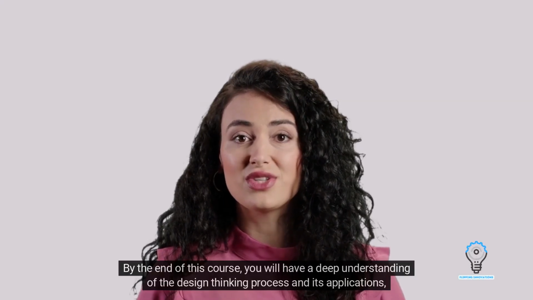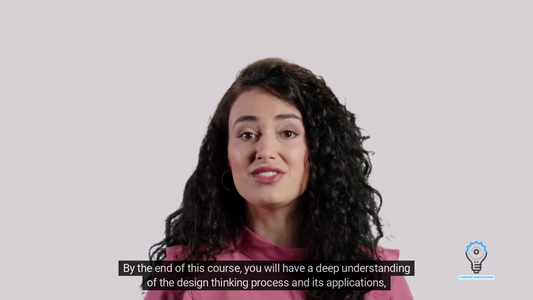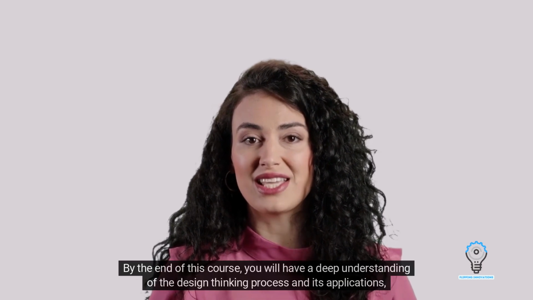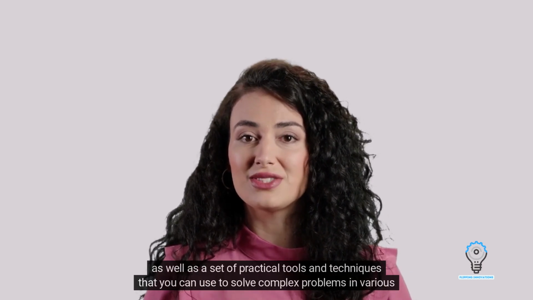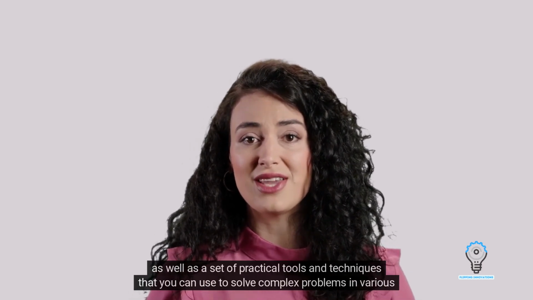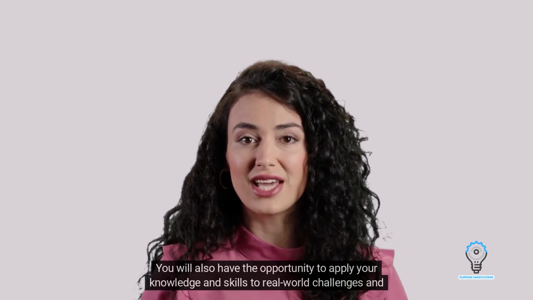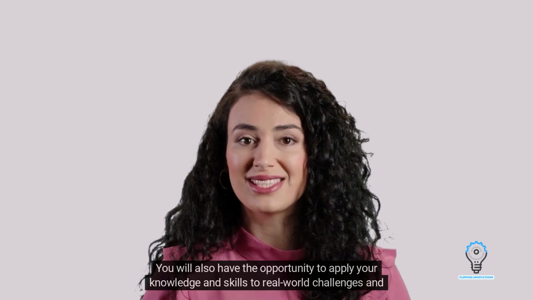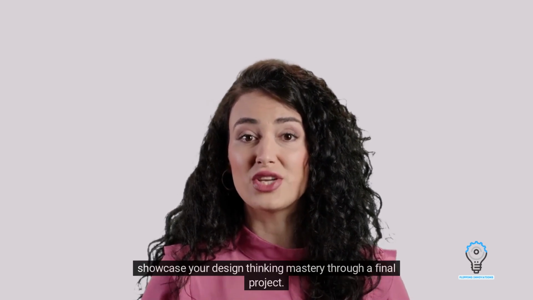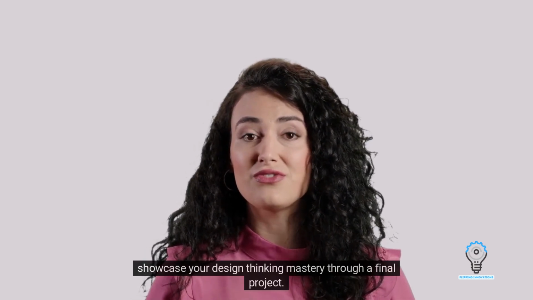By the end of this course, you will have a deep understanding of the design thinking process and its applications, as well as a set of practical tools and techniques that you can use to solve complex problems in various domains. You will also have the opportunity to apply your knowledge and skills to real-world challenges and showcase your design thinking mastery through a final project.